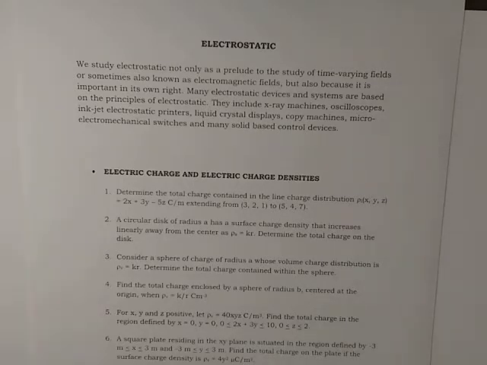Okay, so today I'm going to continue solving a problem from the handout. Let's focus on the second question. Remember, this exercise focuses on the issue that we are currently discussing, which relates to the sources of electrostatic field.